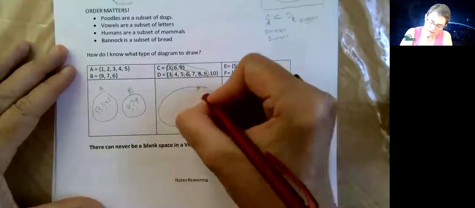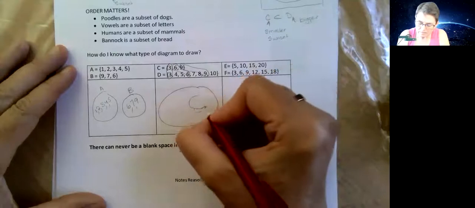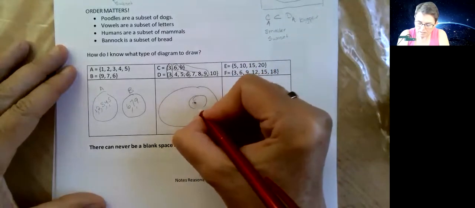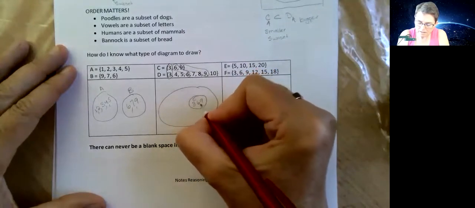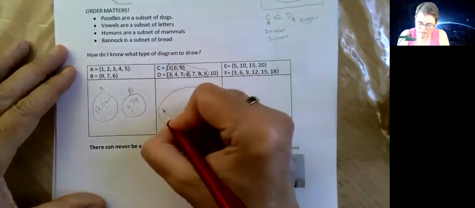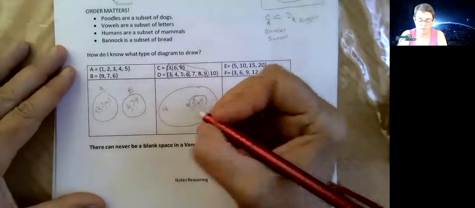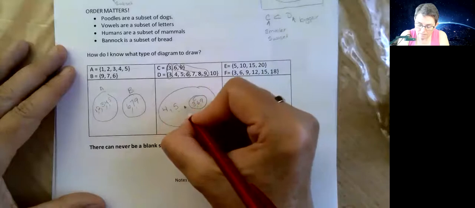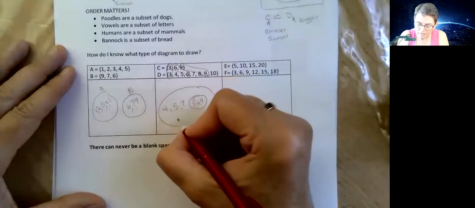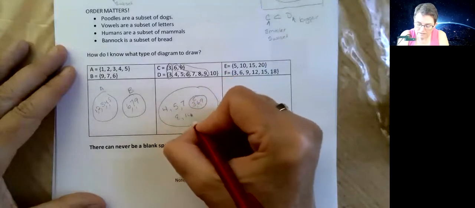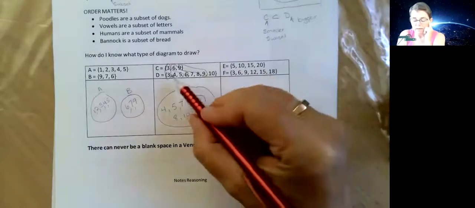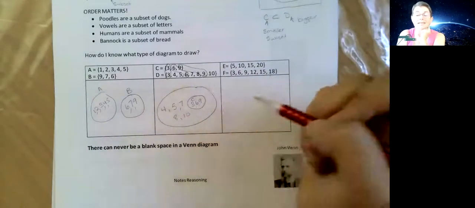So C has got 3, 6, 9. And this has, now, very, very careful, 4, 5, 7, 8, and 10. Make sure you don't write the 3, the 6, and the 9 again.